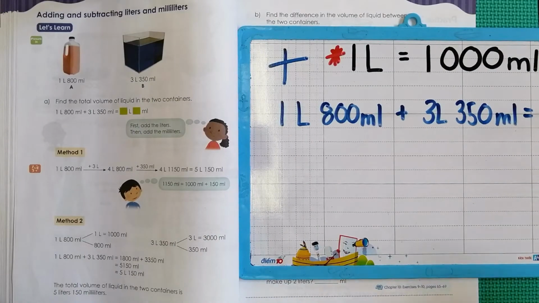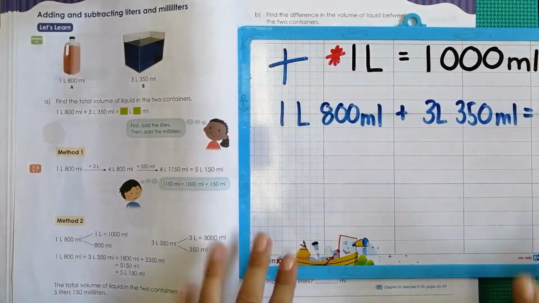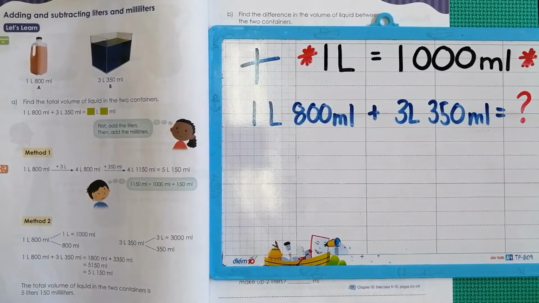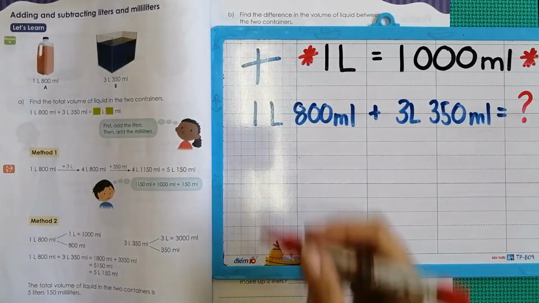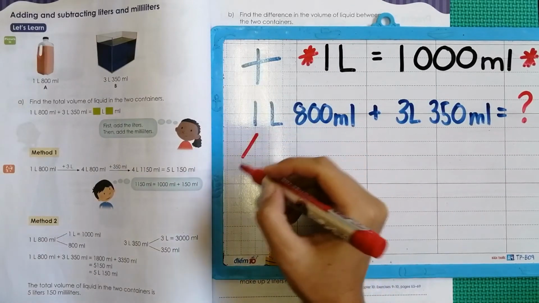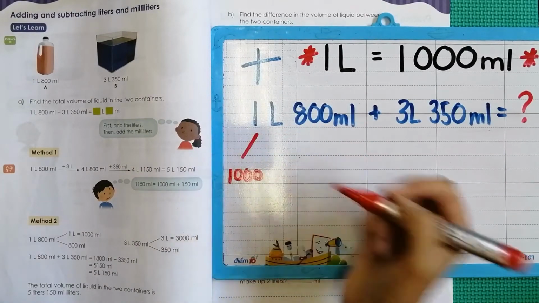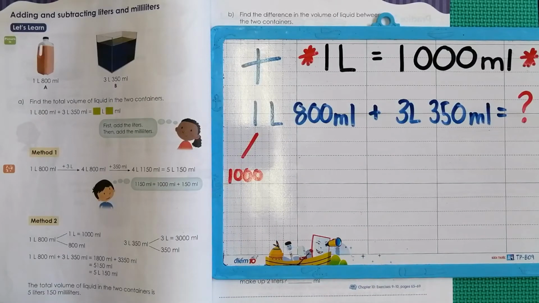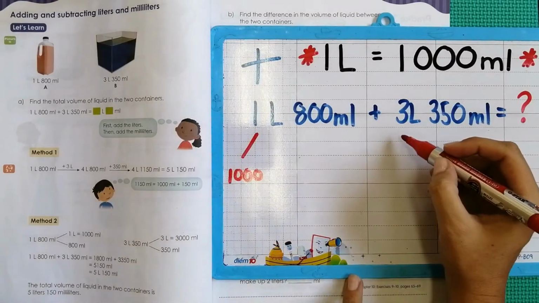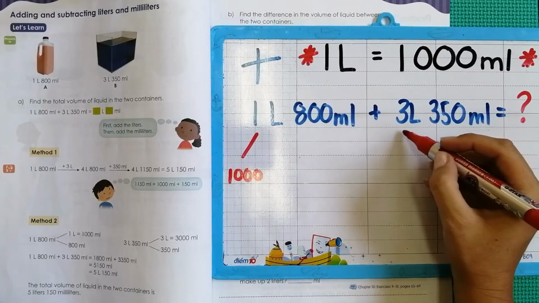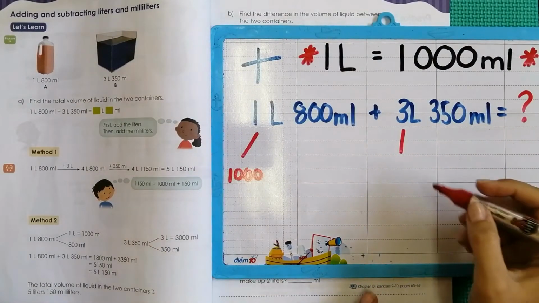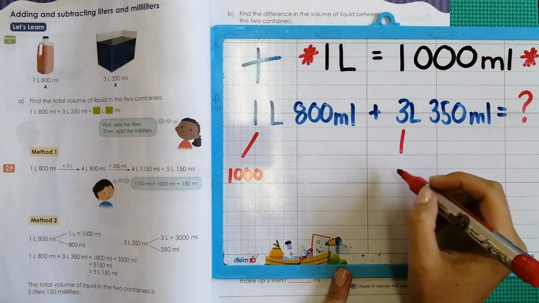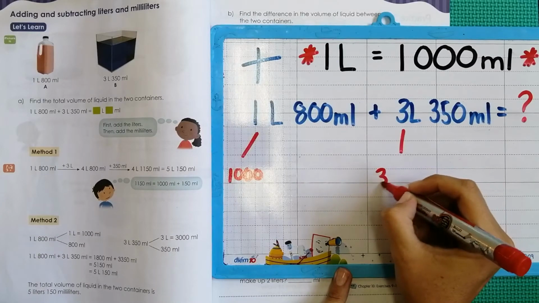So we know, looking at the key, that 1 liter equals 1000 milliliters. So I'm going to write here 1000. And we know that this is 3000 milliliters.